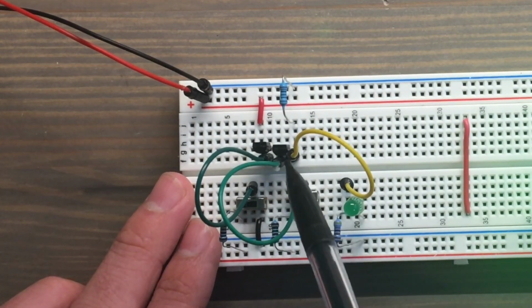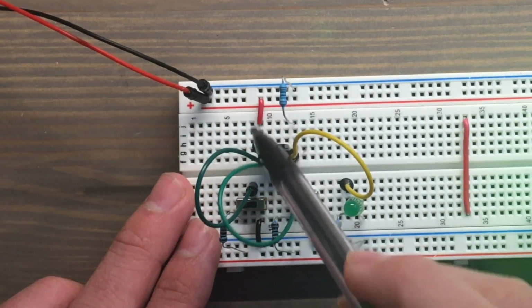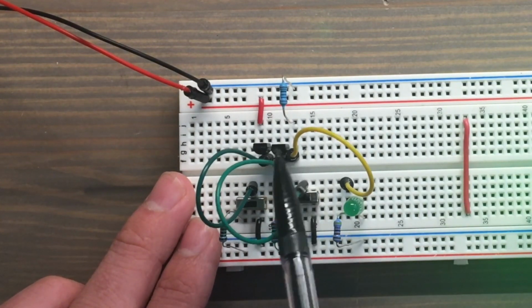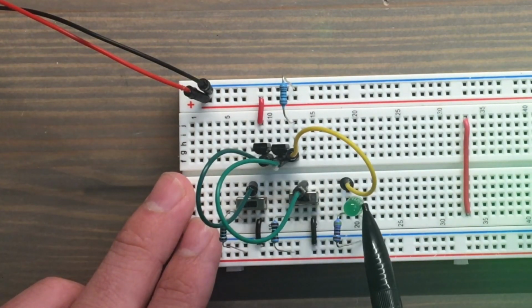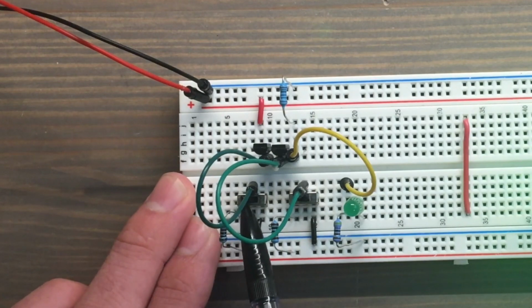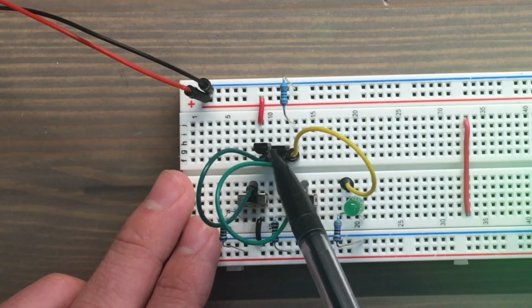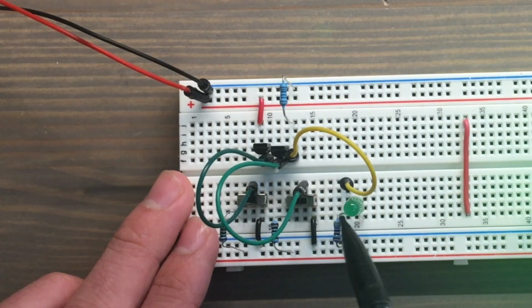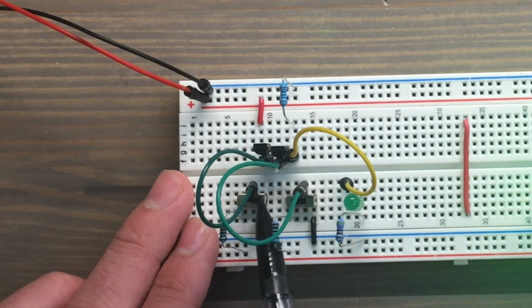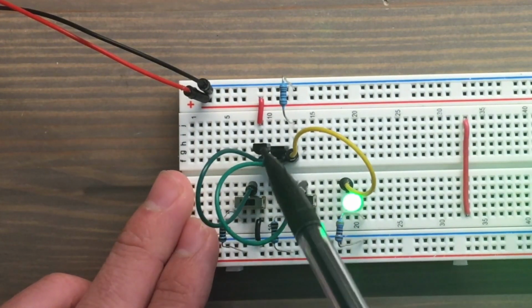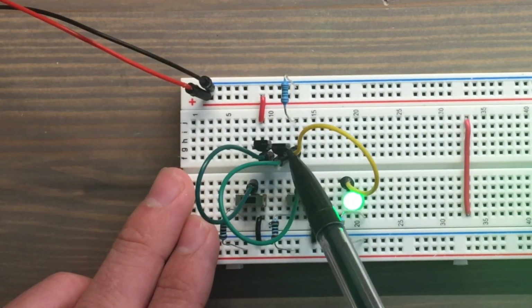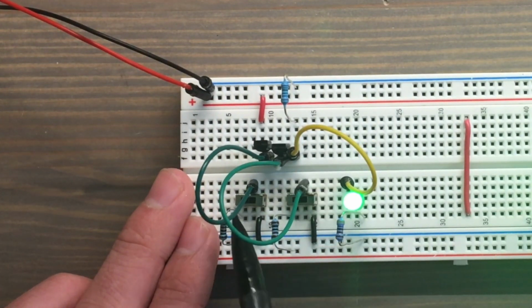And this one's still off. So even though power is coming through here, it still can't come through this transistor and go through to the LED. And if we only have this one on, this transistor is never being powered, so nothing goes through the LED. But if we turn both of them on, power can go through this transistor and through the LED.